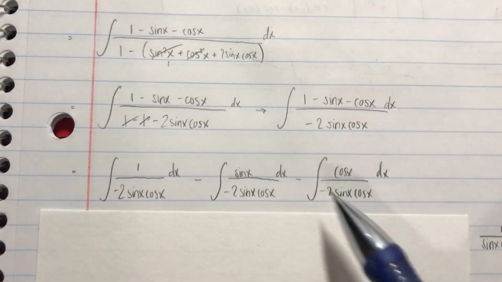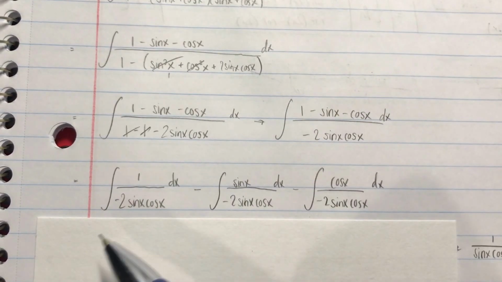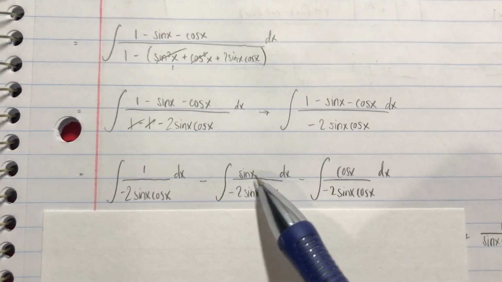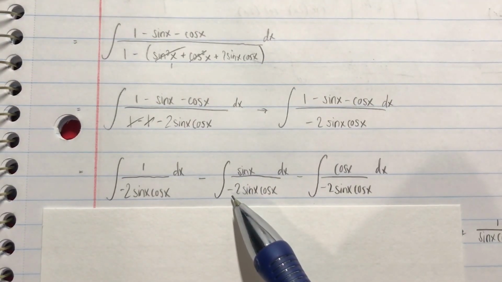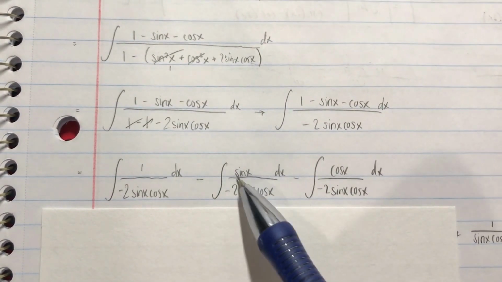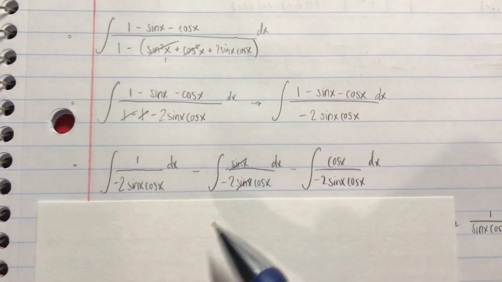And we're left with these three integrals. For the first one, it's going to require u-substitution, but the other two are a lot simpler because we can factor this constant negative 2 from the denominator as a negative 1/2 and bring it to the front of the integral, and we can also cancel out the signs on the numerator and denominator.